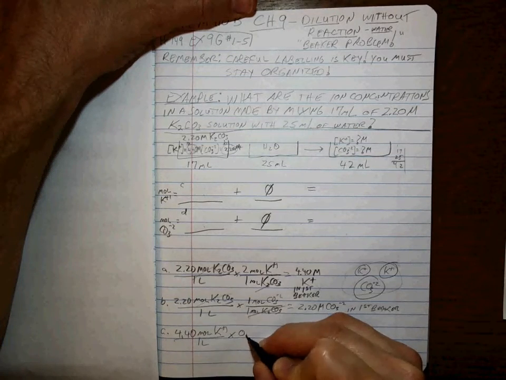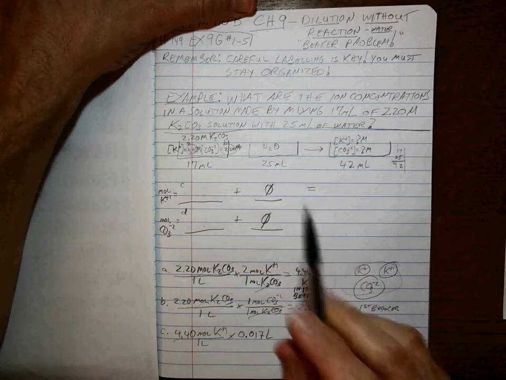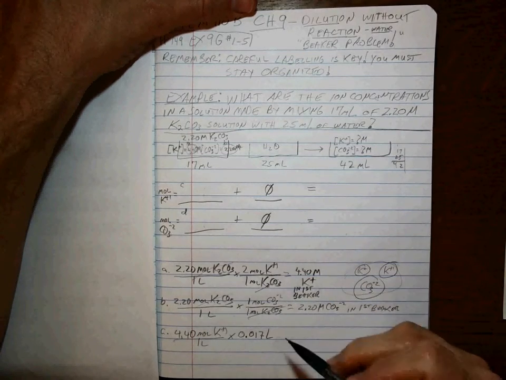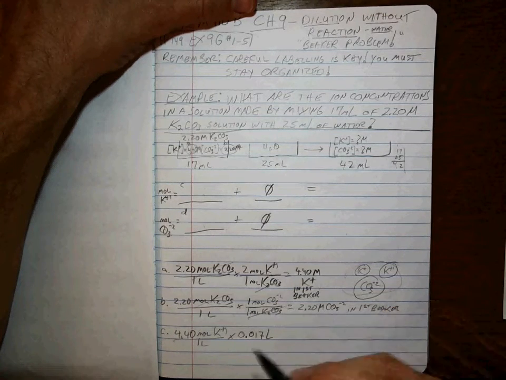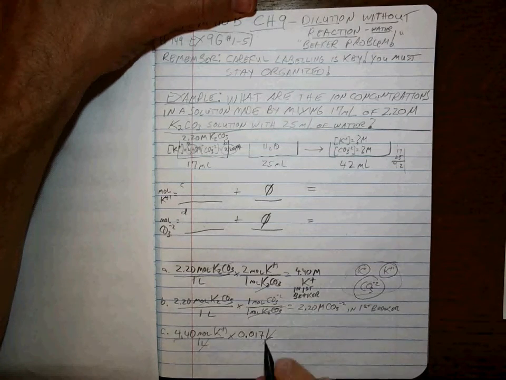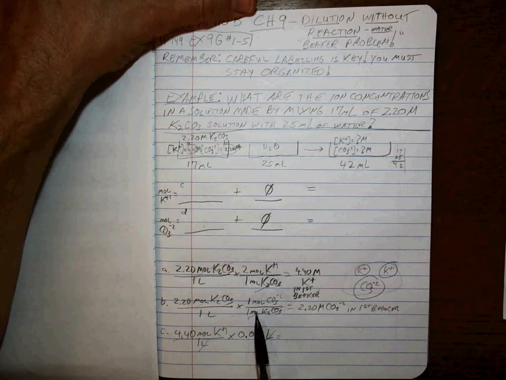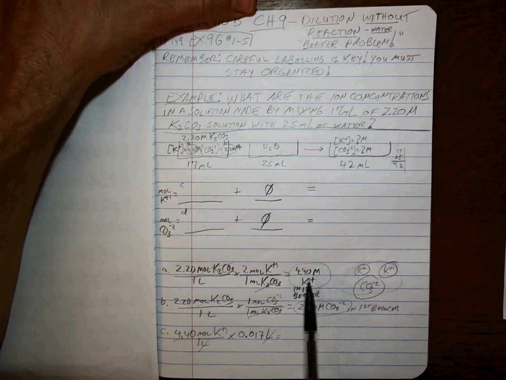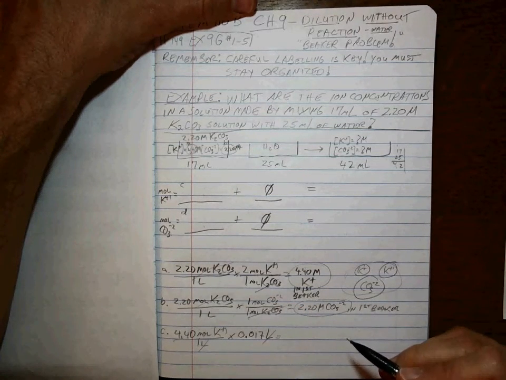Quick shortcut, 0.017 liters. Guys, get used to that. That's 17 divided by 1,000, or times 1 liter over 1,000 milliliters. 1, 2, 3. That's going to be something that I use a lot because it saves some time. About as much time as knowing what these ratios are and quickly being able to write down these concentrations. You may see me skipping that step as well in the future, but we'll write them all out for now.